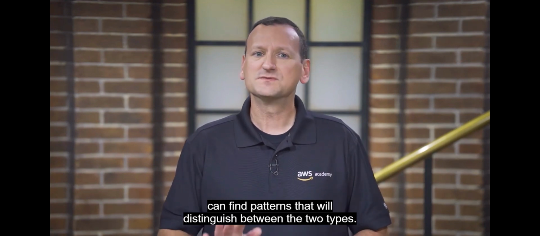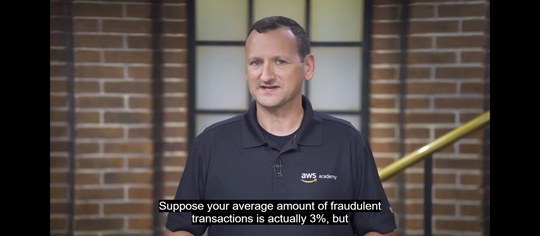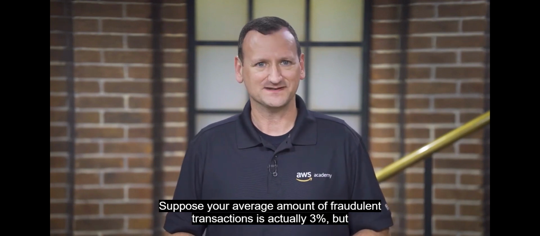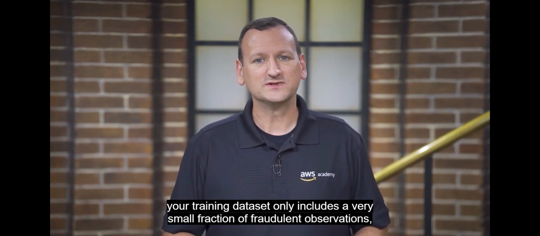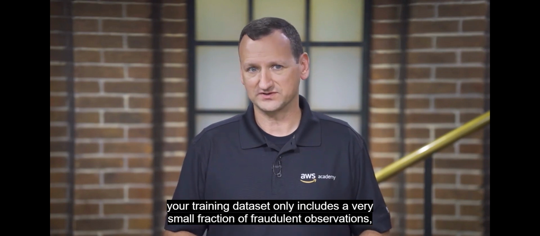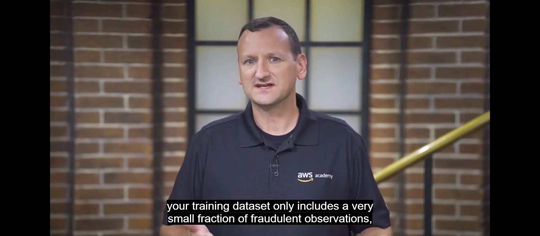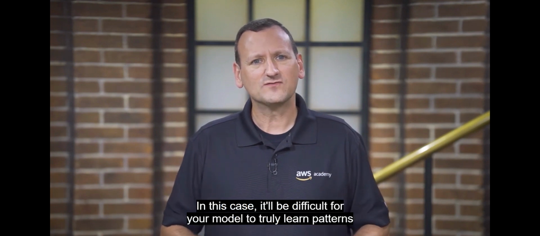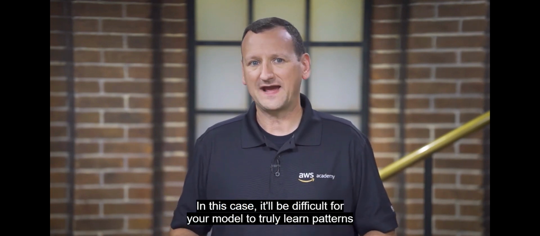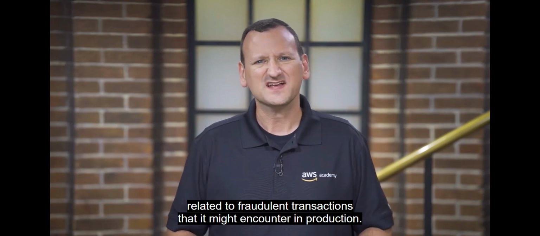Suppose your average amount of fraudulent transactions is actually 3%, but your training data set only includes a very small fraction of fraudulent observations, say 0.4%. In this case, it'll be difficult for your model to truly learn patterns related to fraudulent transactions that it might encounter in production.